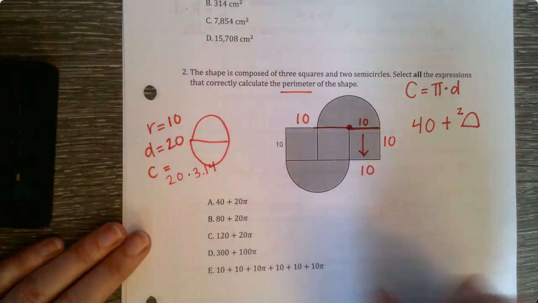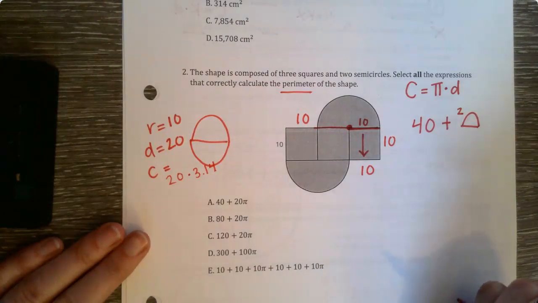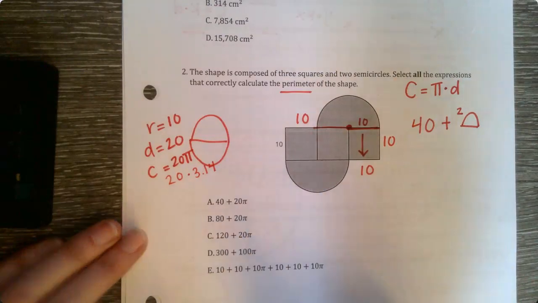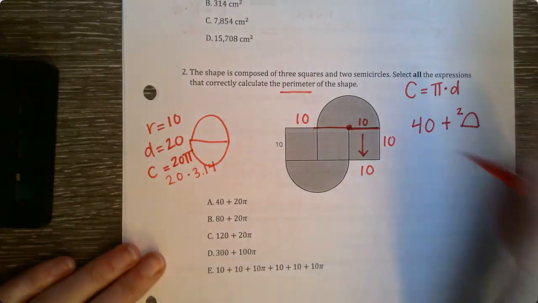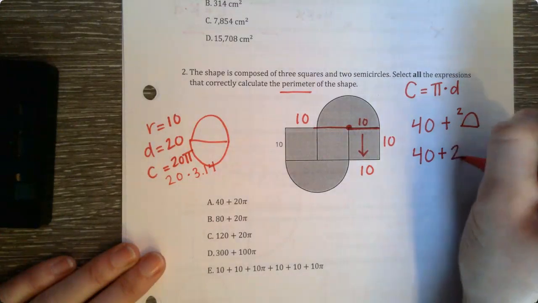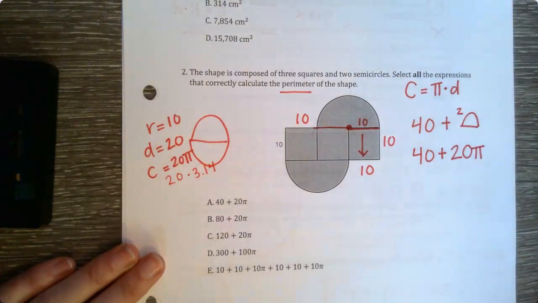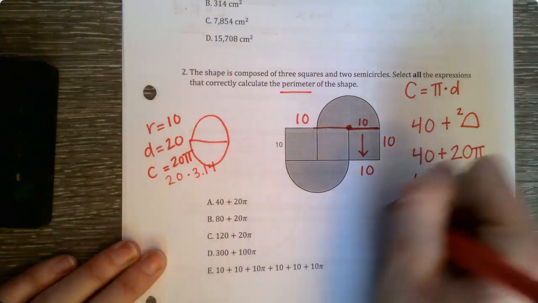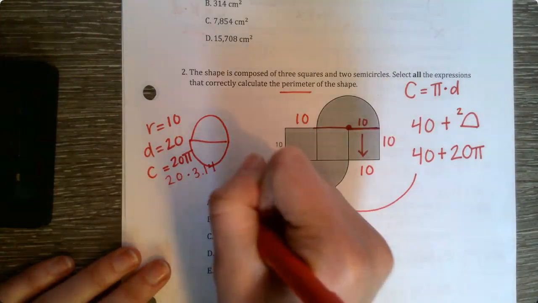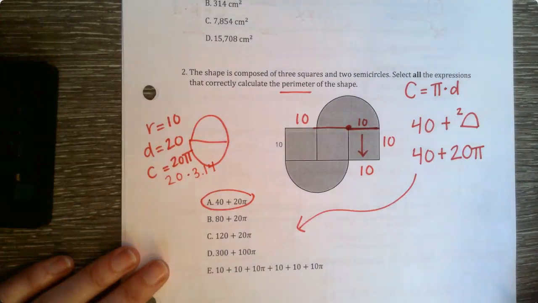Well, but look at my options for answers. They are in terms of pi. So I'm just going to leave this as 20 pi. 20 times pi. Okay, so I've got 40 plus my 2 semicircles, which gives me a circumference of 20 pi. So looking over here, which ones match? 40 plus 20 pi, that looks identical.